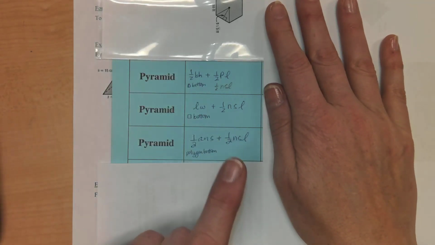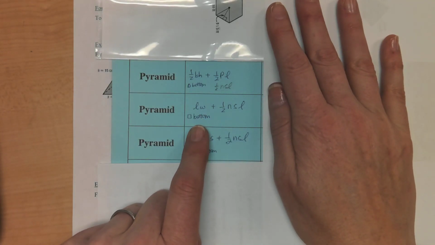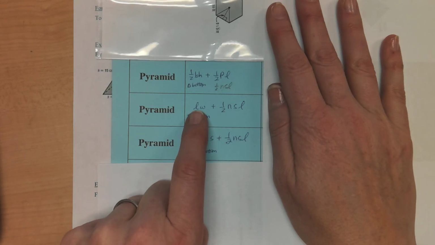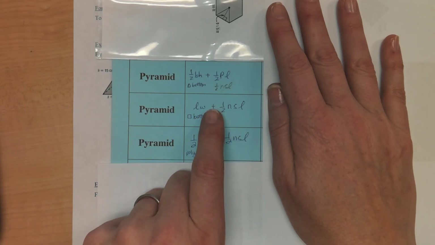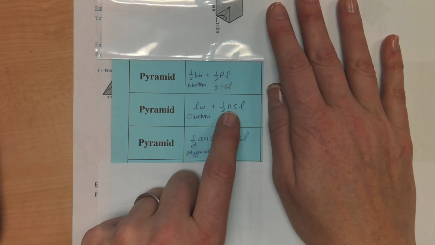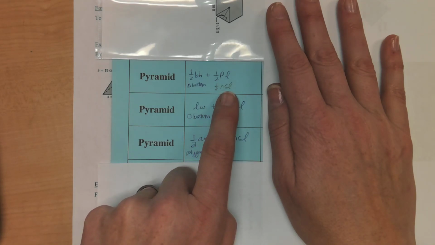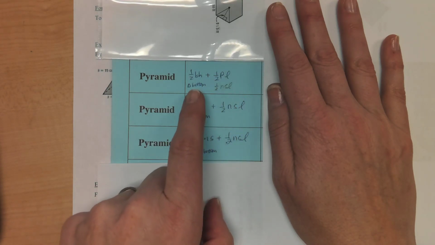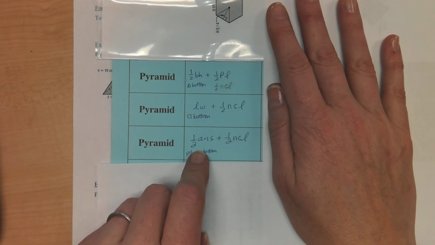Next up, you have square bottom or rectangular bottom pyramids, and the bottom on those is just length times width, or base times height. That is how you find the area of a rectangle. And then you've got all the triangles around that base. So you've still got 1/2 NSL. Same formula. This side is just all the triangles you're going to have, and then all you do is change the front for what kind of base you have.